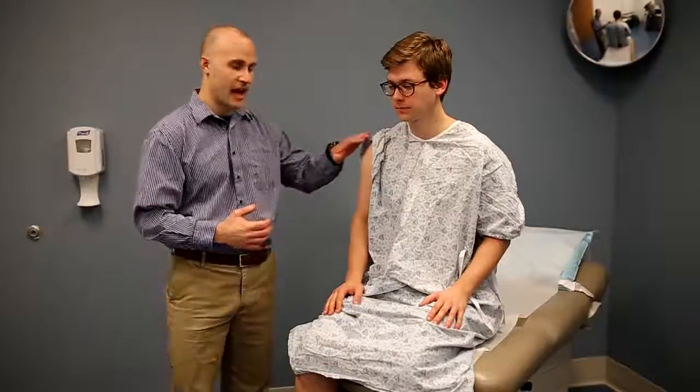Rotator cuff injuries are very common, especially in people over 30. The most common injury involves supraspinatus tendinopathy, caused by repetitive motions usually done at or above the shoulder level. The empty can test is the most common test to evaluate for supraspinatus injuries.